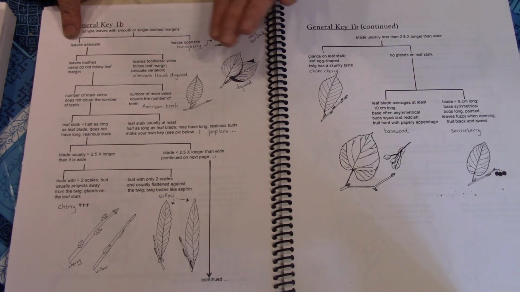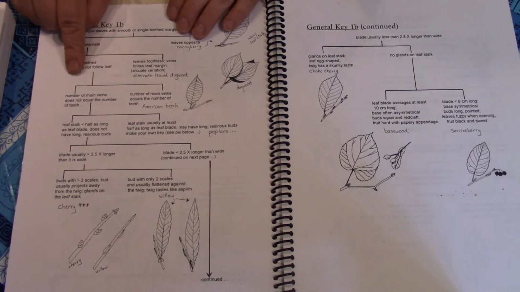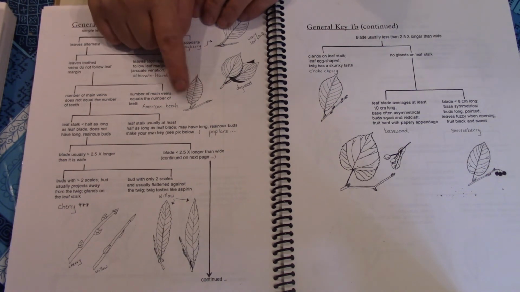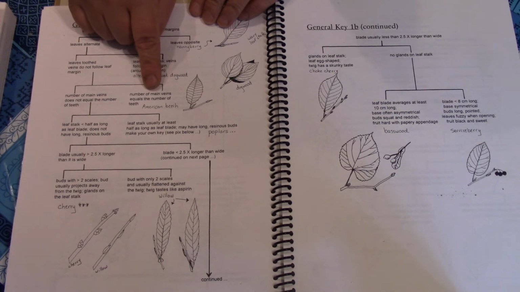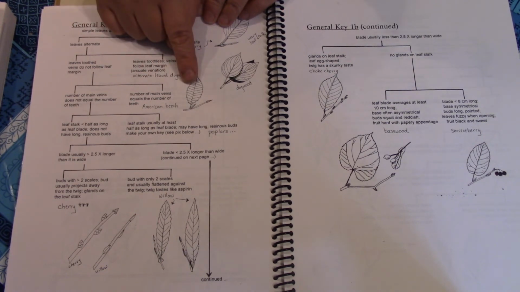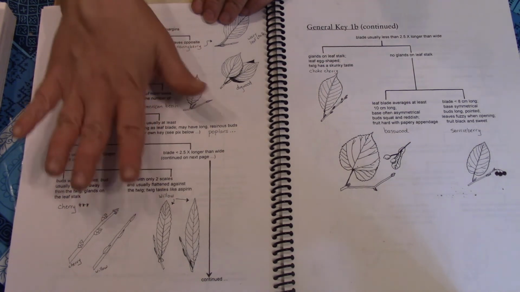We eliminate that one and we move on until we get to the one where we're like, yes, it does only have 1 vein per tooth. And then we're like, okay, so it's an American beech. Awesome. And we don't keep going.